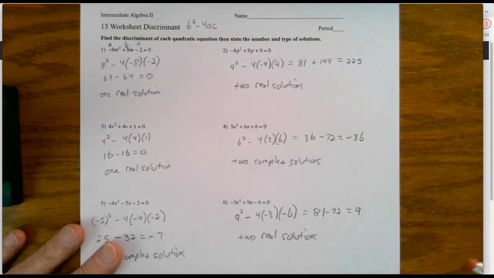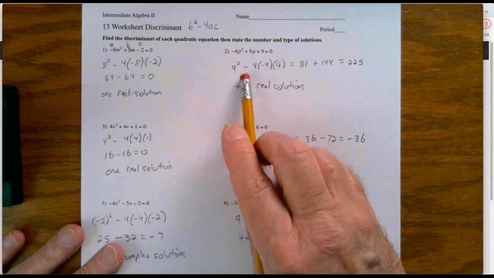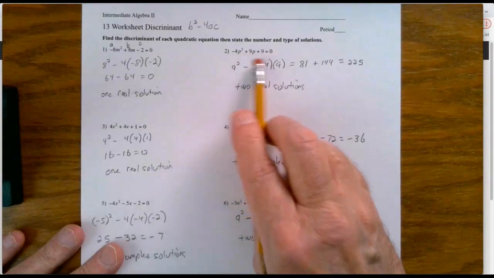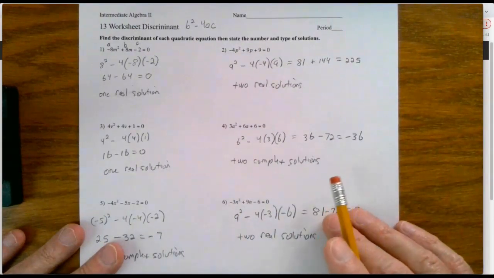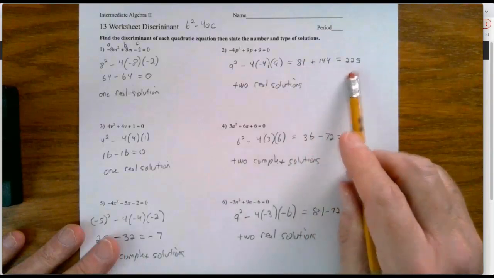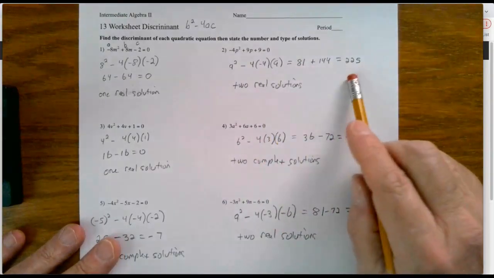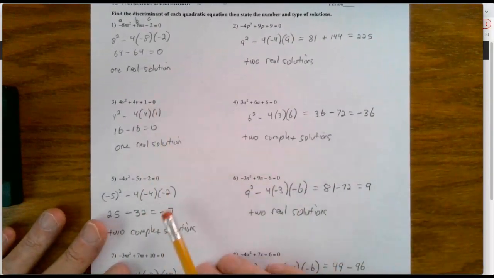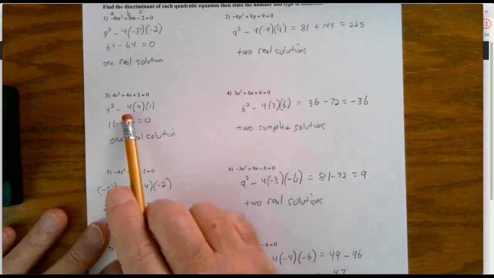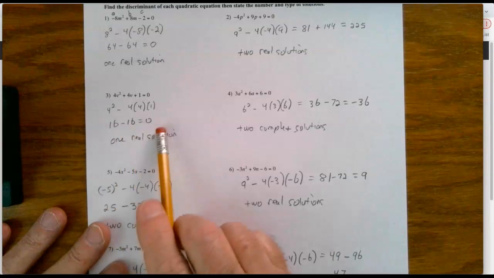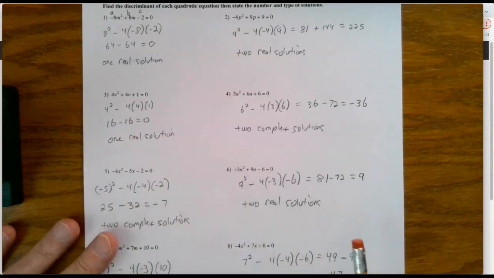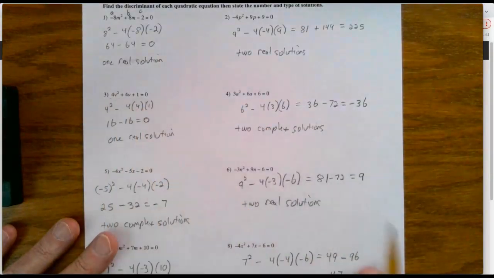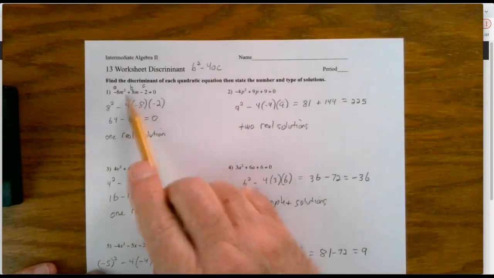I did that for all of these. Again, I just wrote b squared minus 4ac. I took it from a, b, c in the equation. All right, I got 2 positive numbers. I added them up, so there's 2 real solutions, because it's greater than 0, it's positive. All right, number 3, same thing. b squared minus 4ac. I got 16 minus 16, it was 0. 1 real solution. And if you look back, yeah, this is a perfect square. Just like this one up here, it's a perfect square.